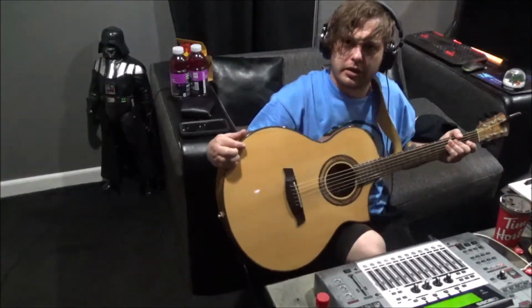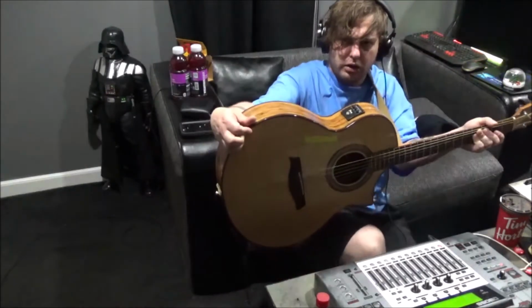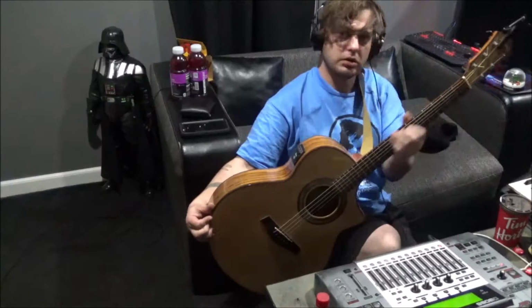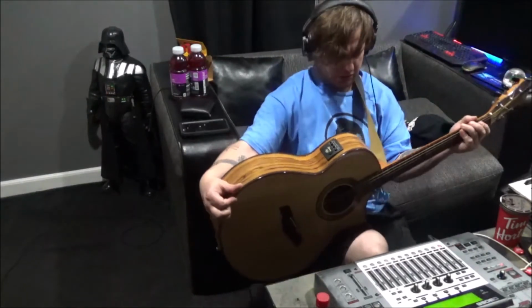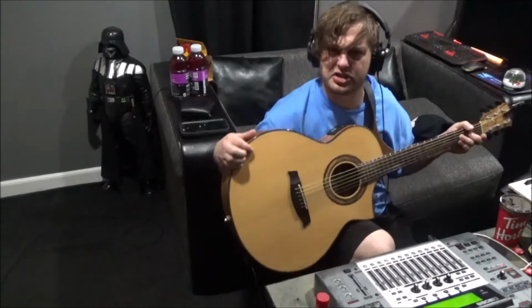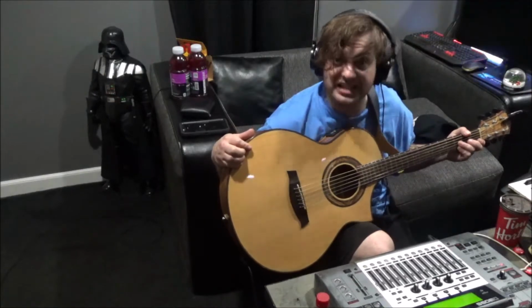Like evolving. Like people. Like if you took a guitar and a shaft and you put them together. Well, you'd still have a guitar, but you'd have a guitar with a shaft. How would that look? Oh, that's how it would look.